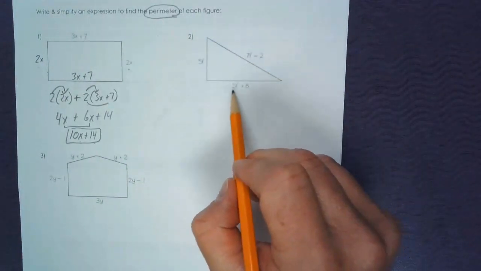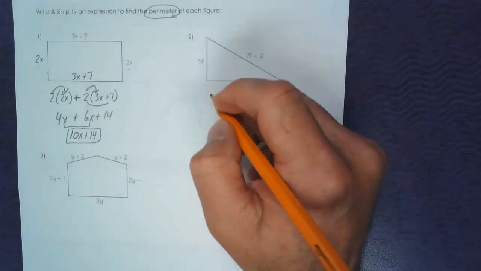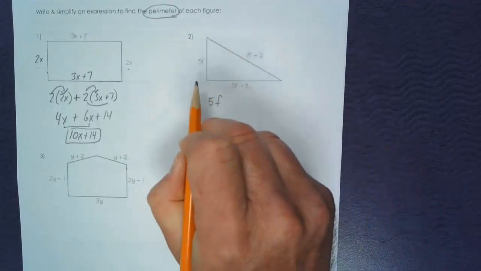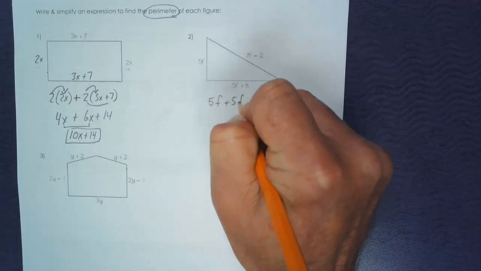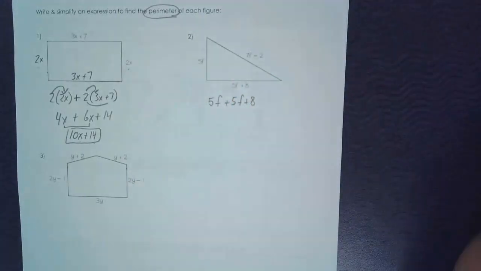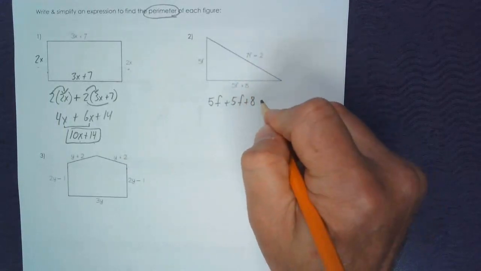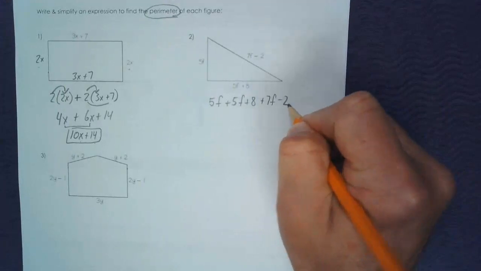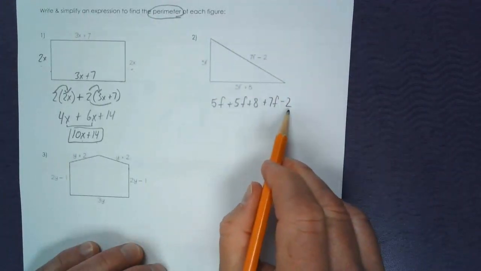All right, with the triangle, opposite sides don't work, that situation that we did with the rectangle. So what I'm going to do is just write it all the way out. I got a 5f for the height. The base is 5f plus 8. And this is the hypotenuse, or the slanted line. So I've got all those terms, 1, 2, 3, 4, 5.